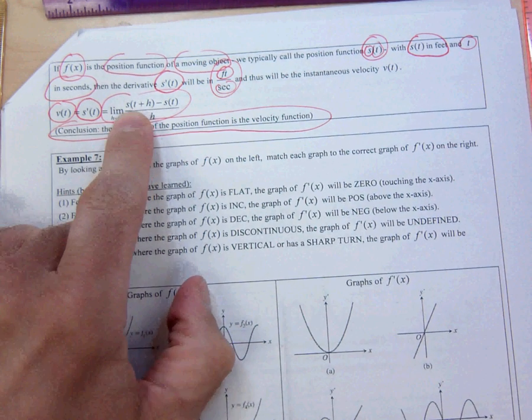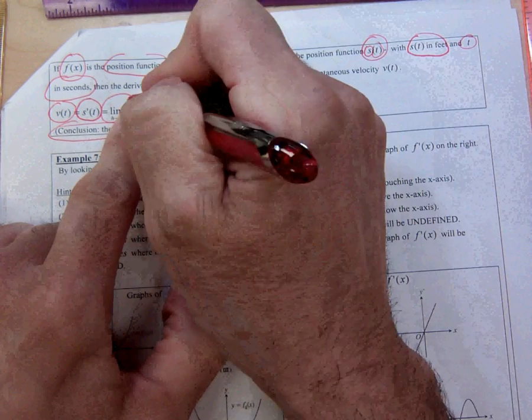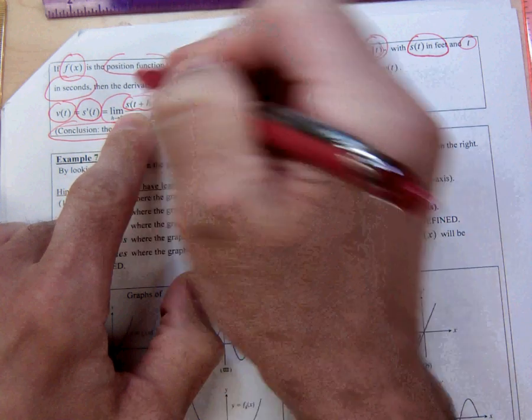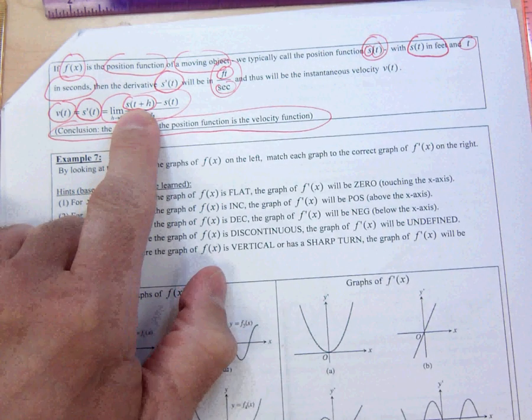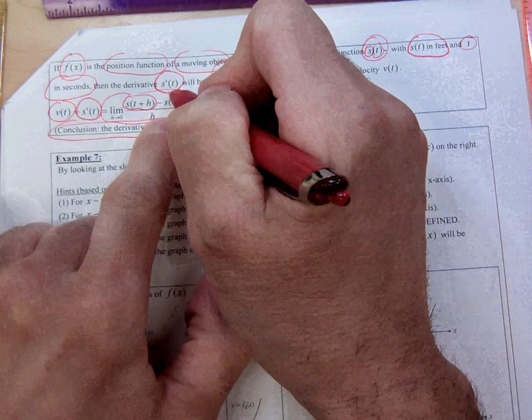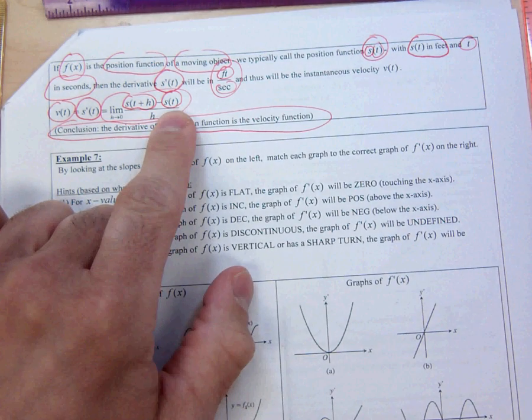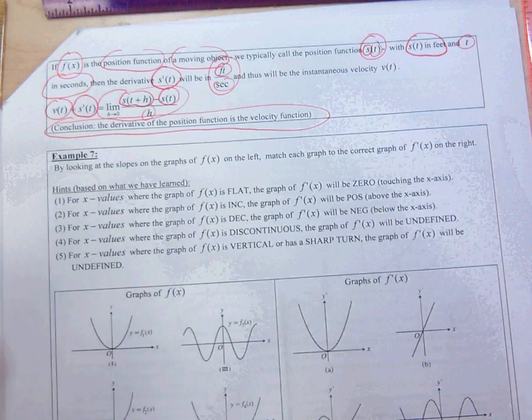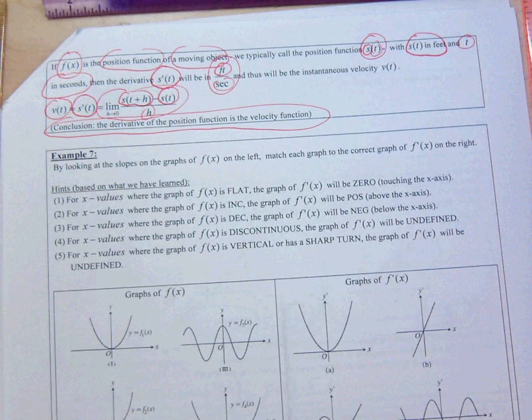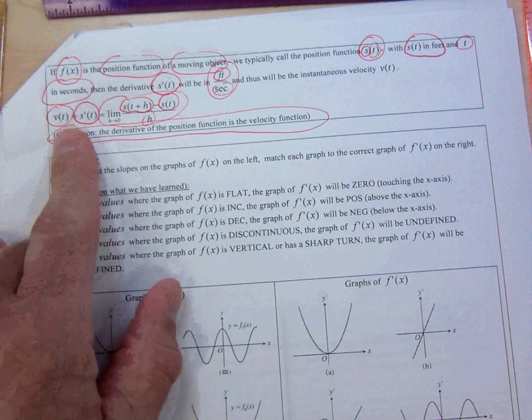Instead of f of x plus h, I'll have s of t plus h, minus, normally I would have f of x there, but now I'm going to have s of t instead of f of x, and then all over h. Are you following me? I'm not going to go through that, but that's what you would need to do to find the velocity function for a moving object.